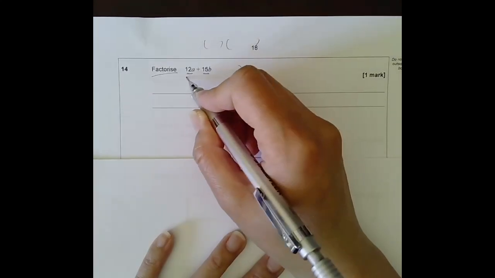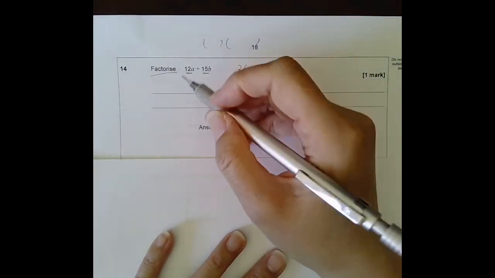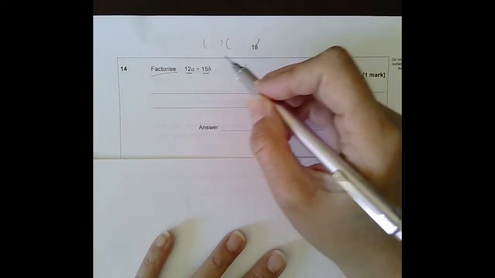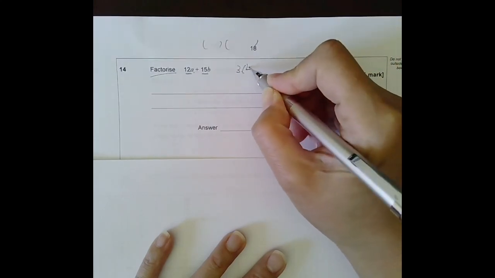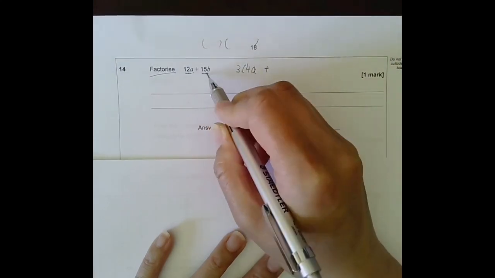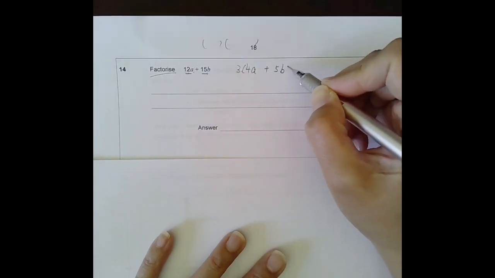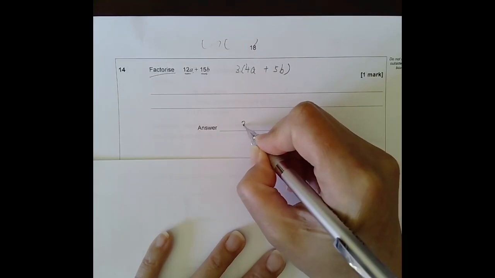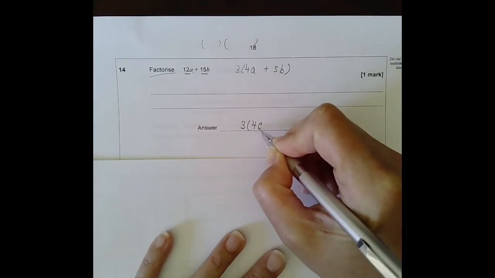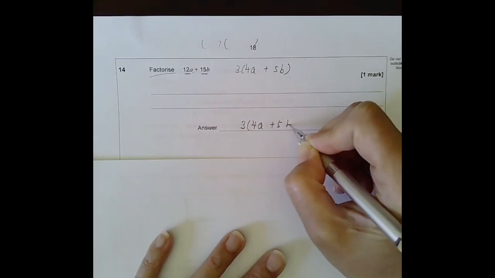So for 12a, I would imagine 12a divided by 3, then left with 4a. And then 15b divided by 3 gives us 5b. And this is our working there, so it's 3 times 4a plus 5b.